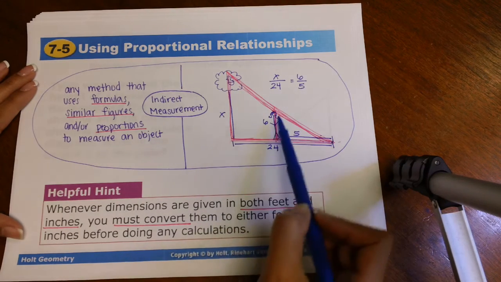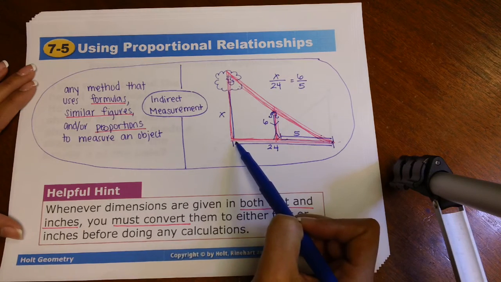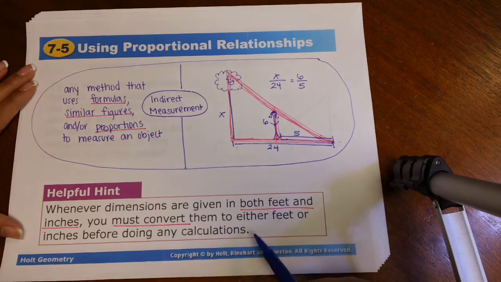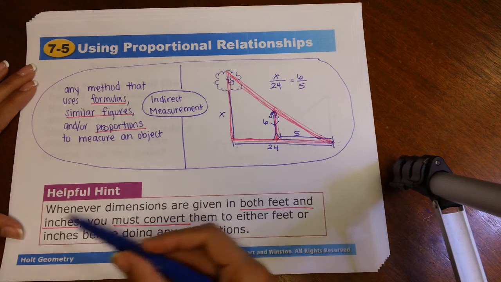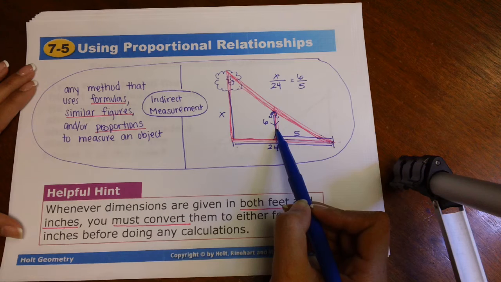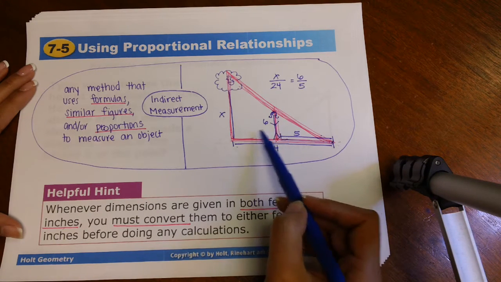So the tree's height and my height both go in the numerators. The tree's shadow and my shadow would both go in the denominators. Please make sure that if you get dimensions that are given in both feet and inches, so if I said that I was 5 feet 2 inches instead of 6 feet tall, then I would have to change that all into inches or all into feet.